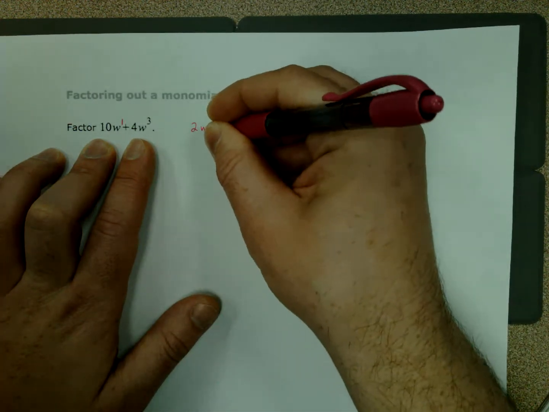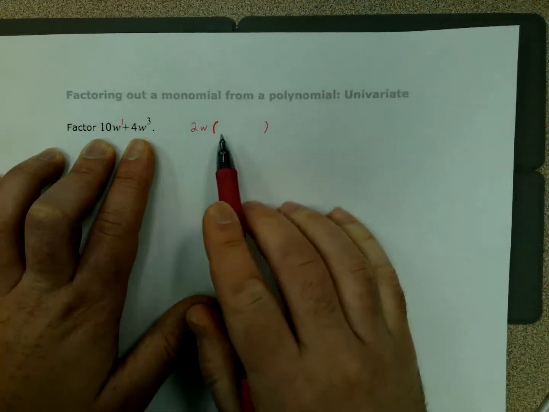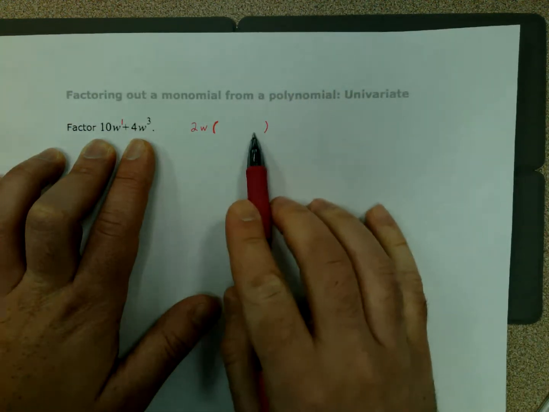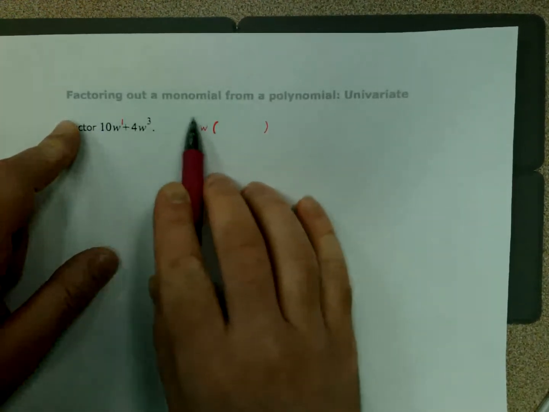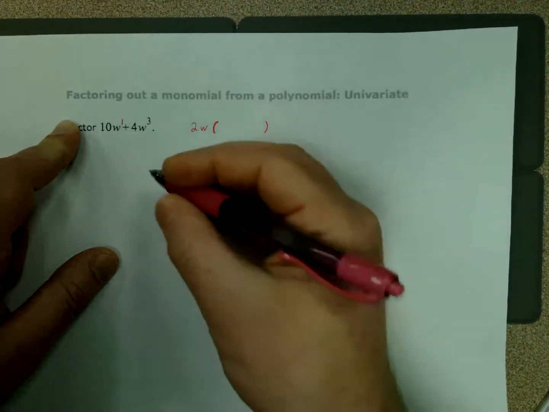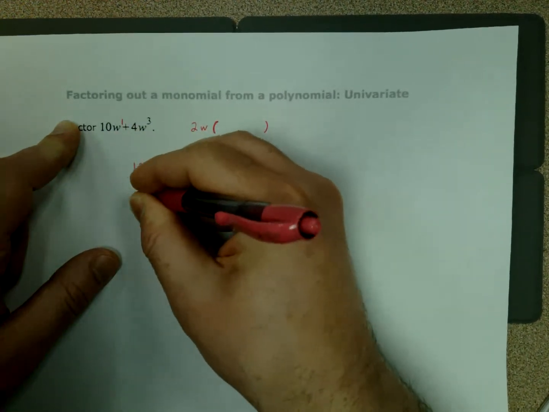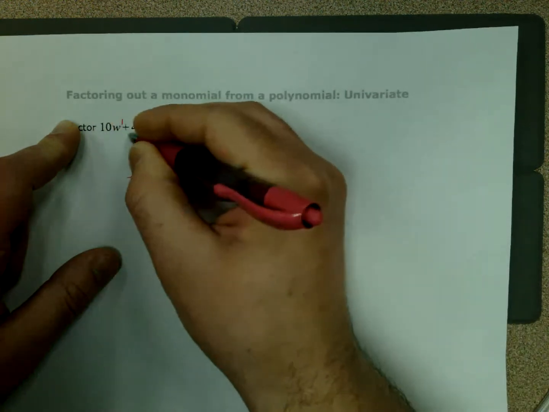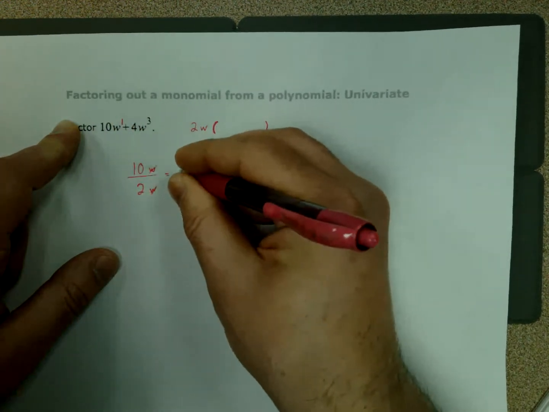Then remember that factoring is a form of polynomial division. So I'm going to put my remainder in here. So that just means I'm going to take each of these terms and divide it by that 2w and see what's left over. So normally you won't write this out, but just to show you guys kind of what I'm doing here. So I have 10w divided by 2w. These cancel, and I'm done. 10 over 2, which is 5.